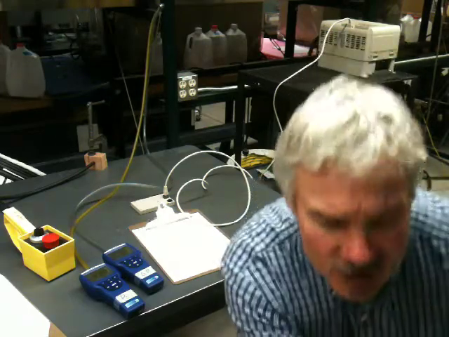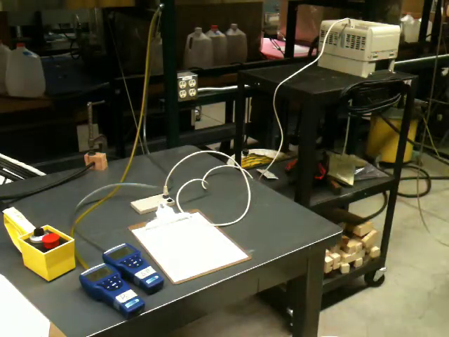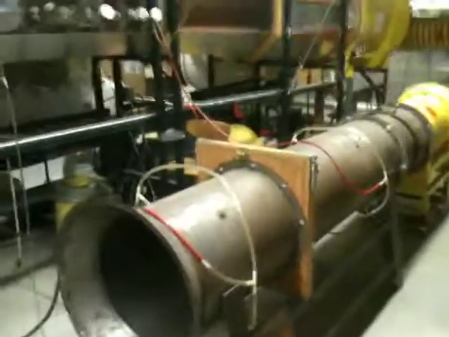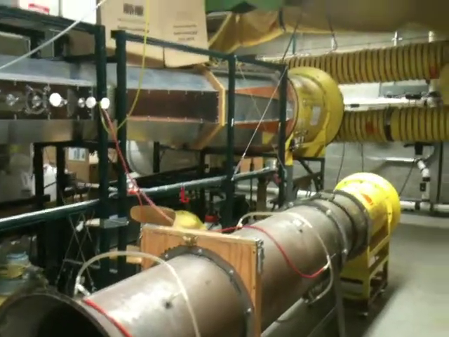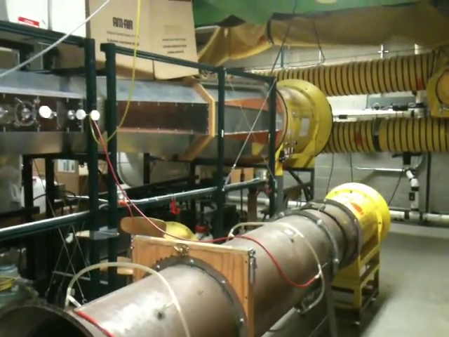Okay, bear with me now. I'm going to move down the test stand to the flow restriction box, and I've got to set up the tripod there, so just bear with me for a minute. All right. A lot of obstacles here. Okay, hopefully that'll be a good enough view.